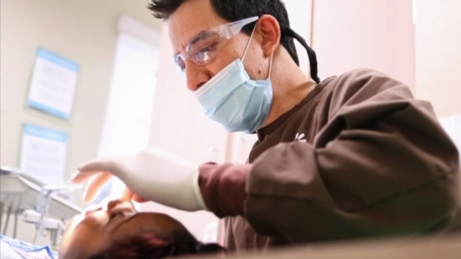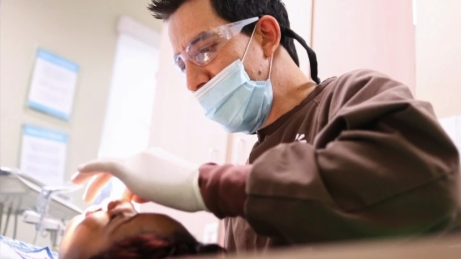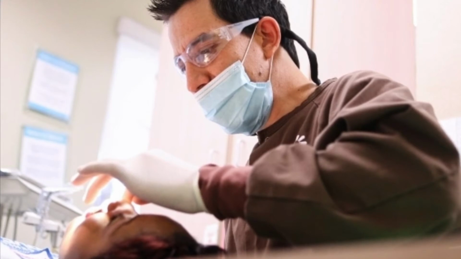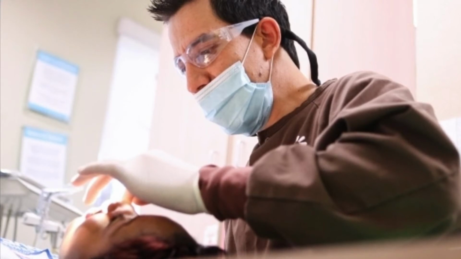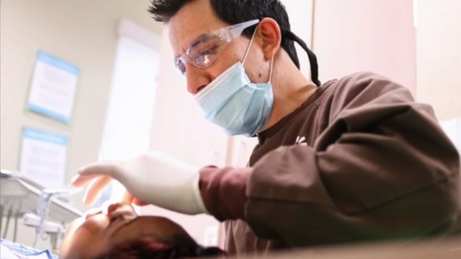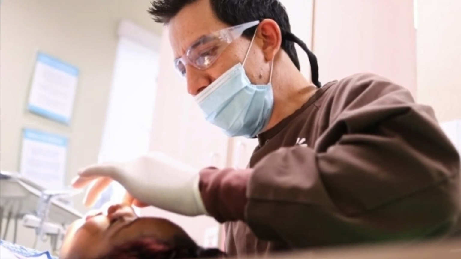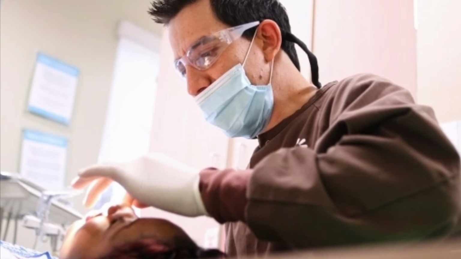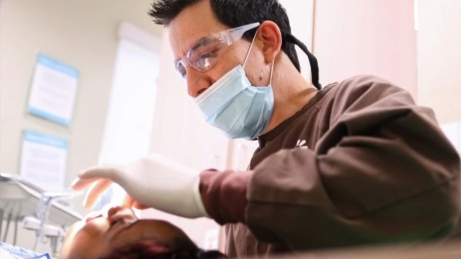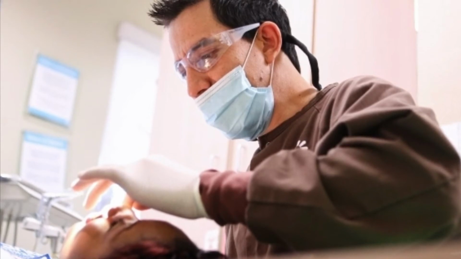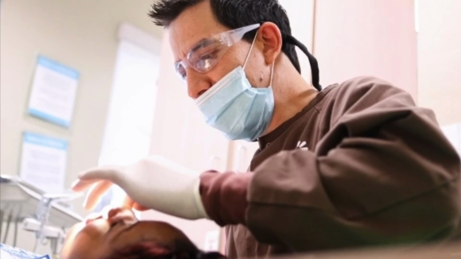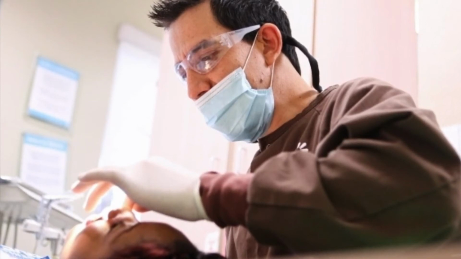Most premolars have one canal, and the first molar has mesiobuccal, mesiolingual, distal, distobuccal, and distolingual canals. That's 5 canals on the first molar. The second molar has only 3: 2 mesially, mesiolingual and mesiobuccal, and 1 distally.